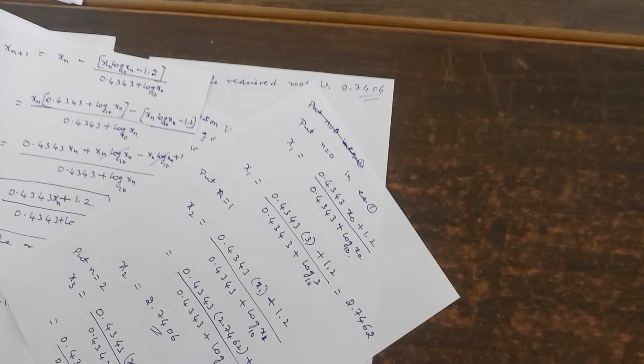So put n equals 0, so x1 equals x0 minus f of x0 divided by f dash of x0.